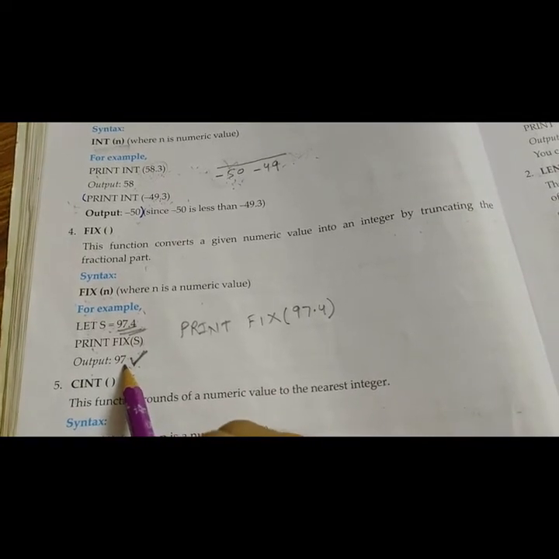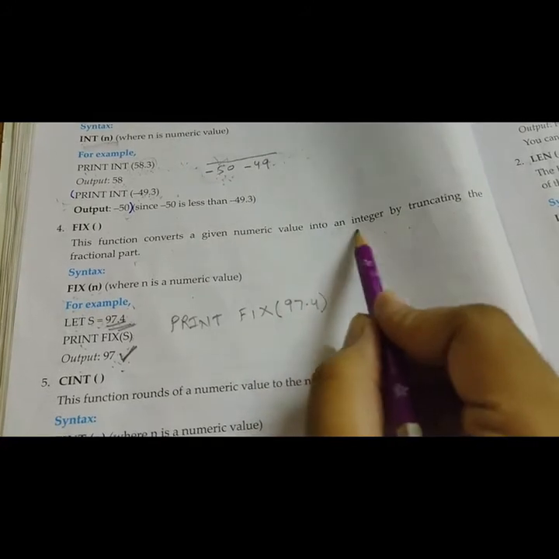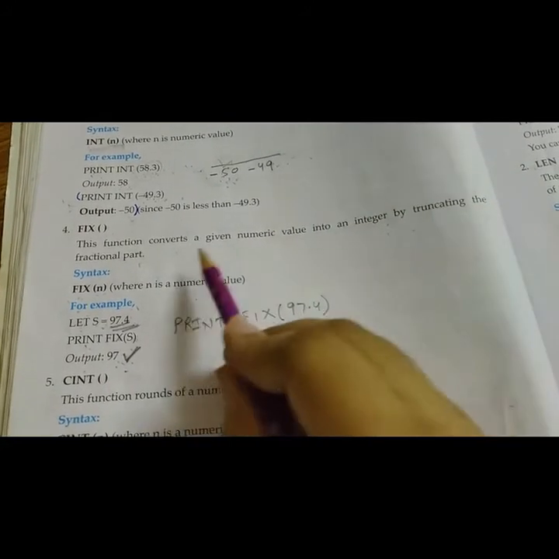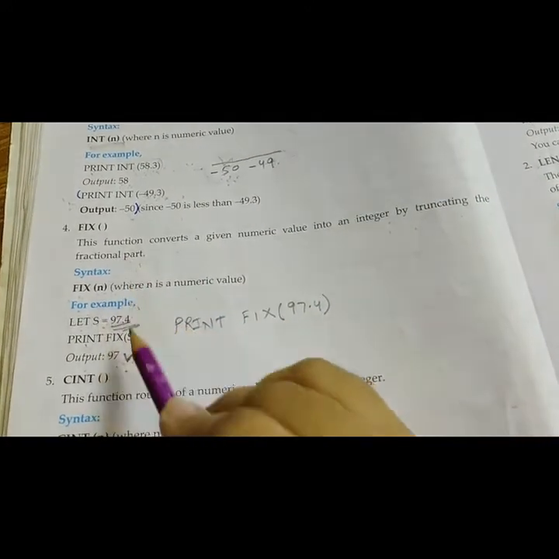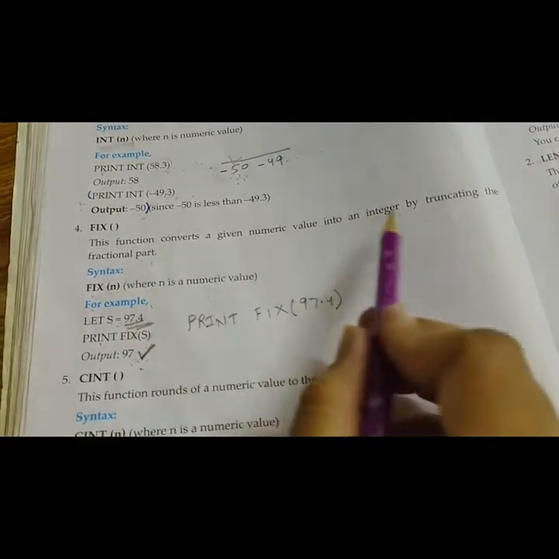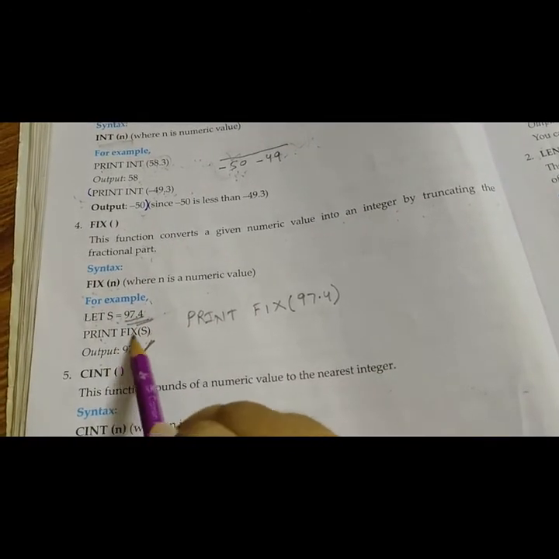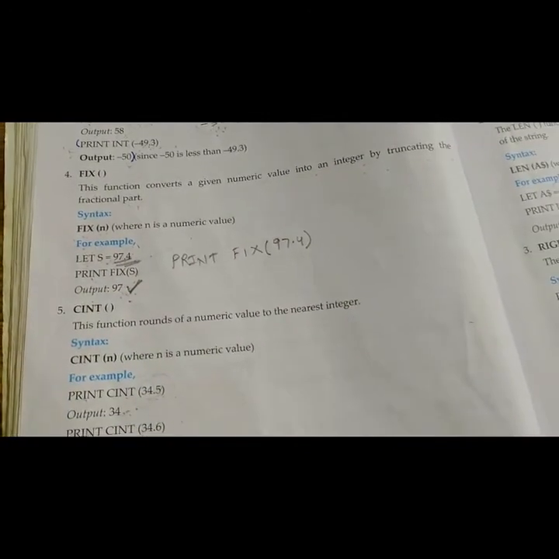The output will be 97, because here it converts the numeric value into an integer by truncating the fractional part. Fractional part should be deducted. Truncating means deducted. The fractional part is deducted and only the integer part is returned.